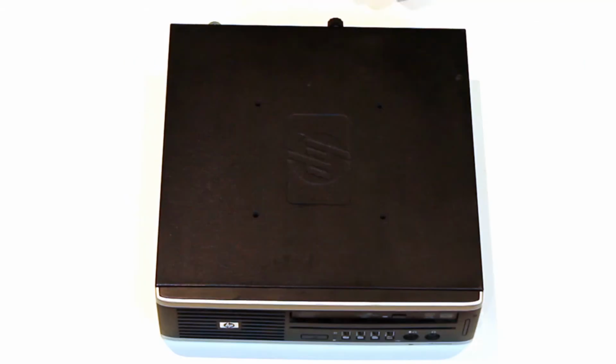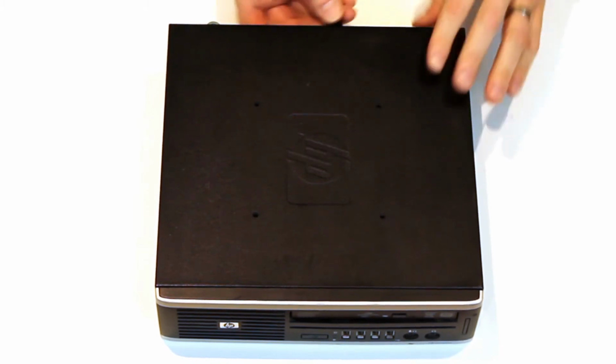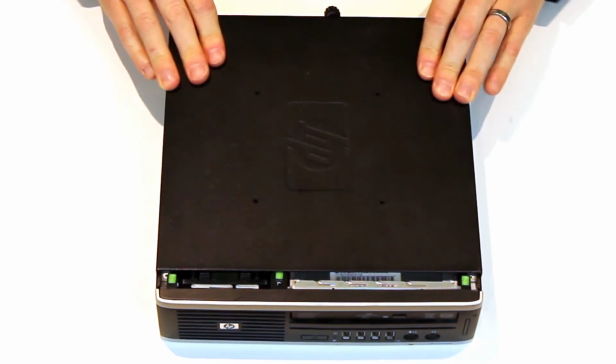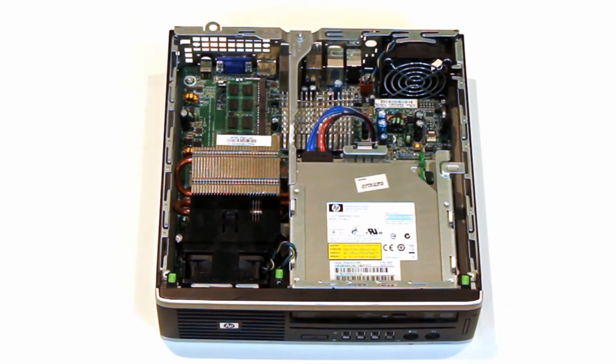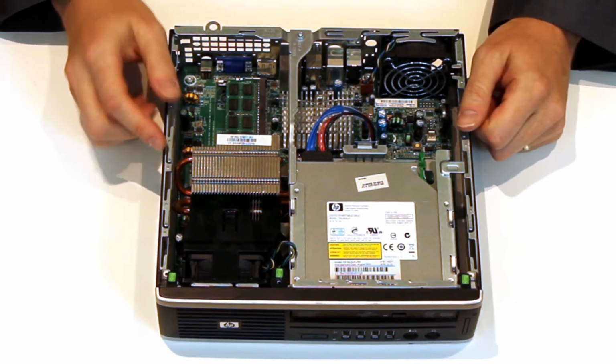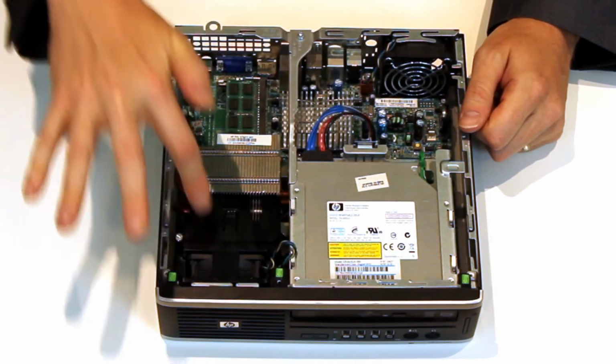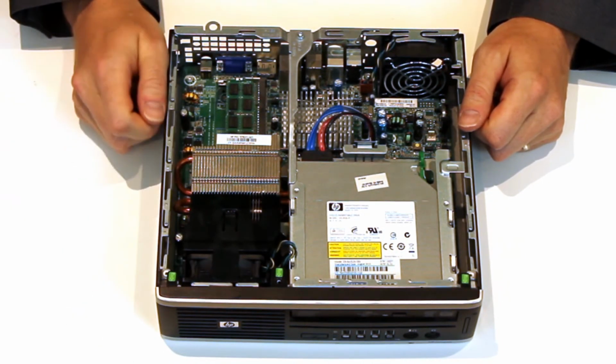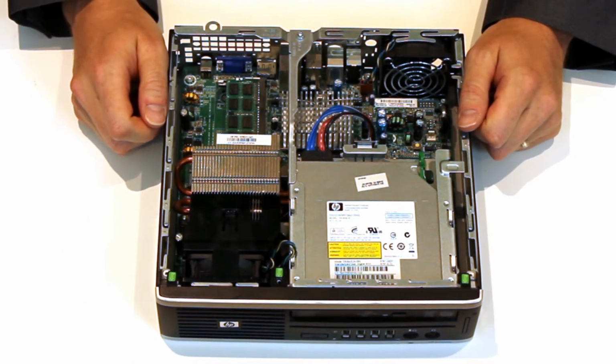Let's go. Okay, let's take the cover off this computer. Inside, you can see a motherboard. That's the big circuit board underneath everything else.